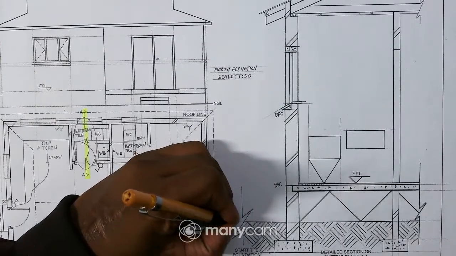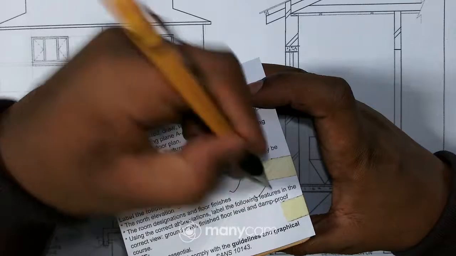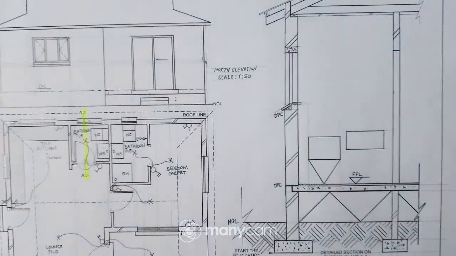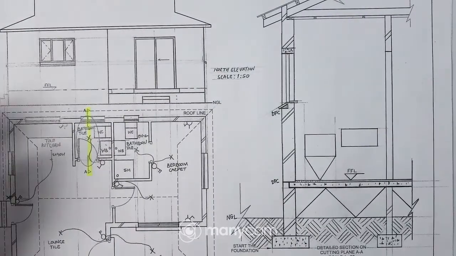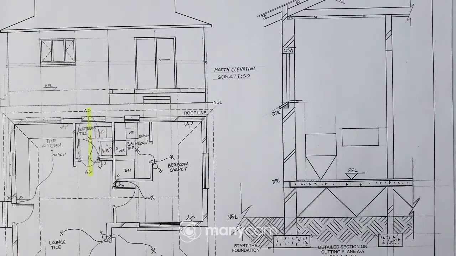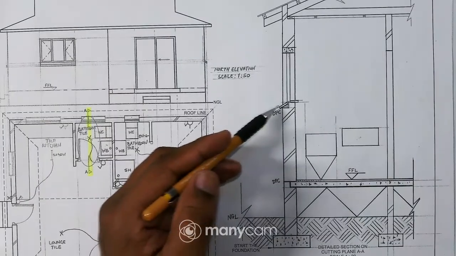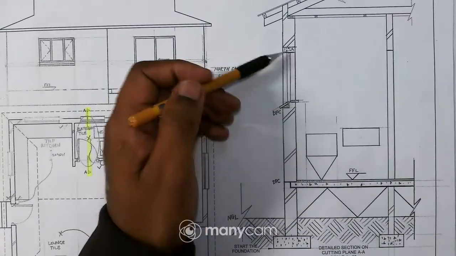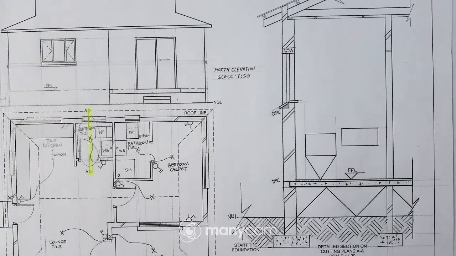NGL, right? Okay. So I think now I'm done with everything. Everything is added. So this is the complete section on cutting plane AA, right? So obviously I've added the two features: window frame, the outside windowsill, and the inner one, the lintel there. So everything is added. So this is the complete detailed section on cutting plane AA.